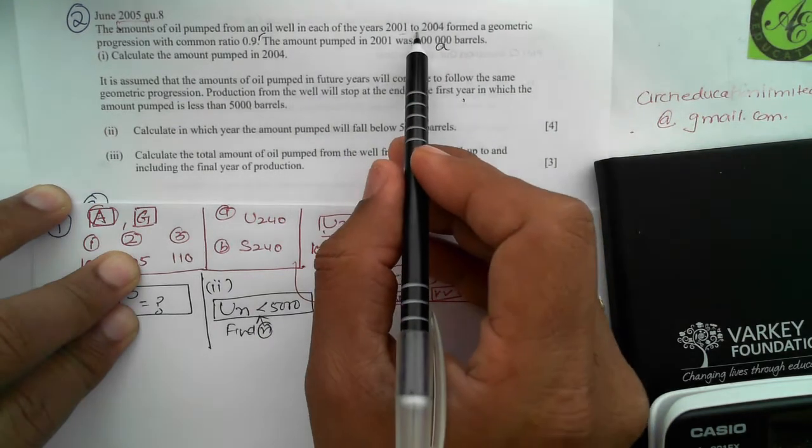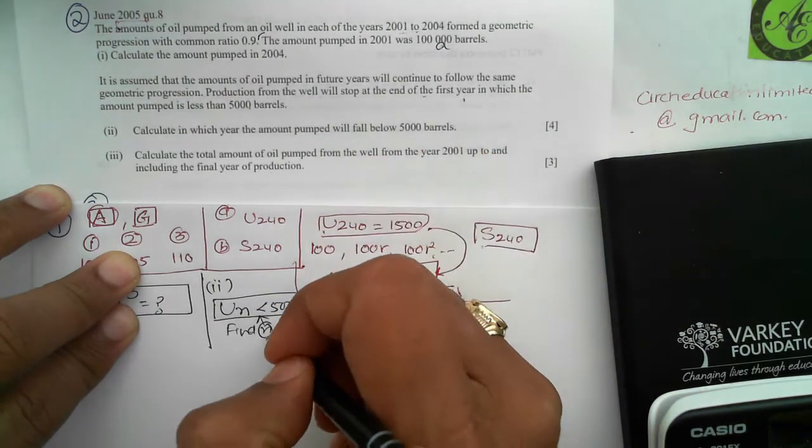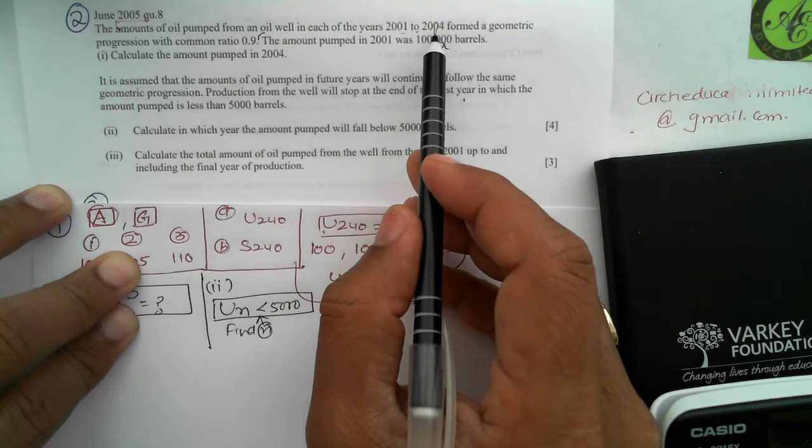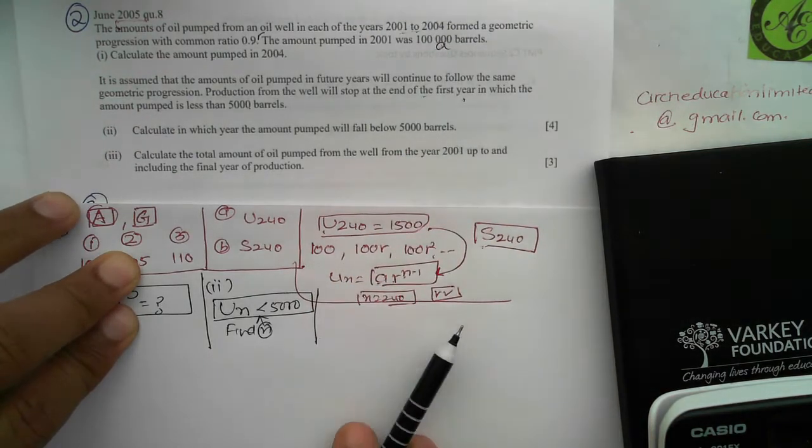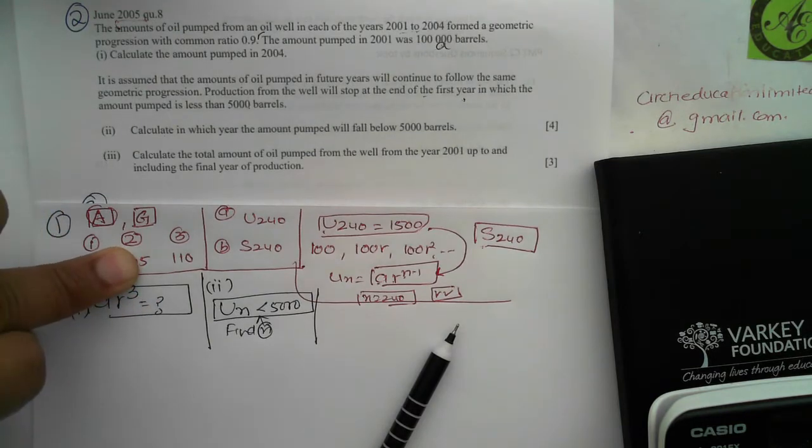If n comes out as 10, that means at the end of the 10th year, that means at the end of 2010, this production will stop. So guys, work that out yourself. This is again a very simple application of formulas. If you can't do it, we can work together later.